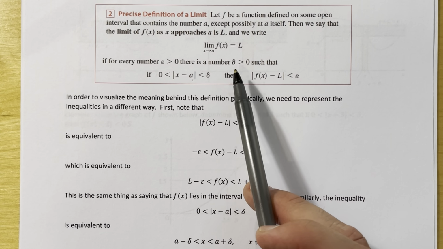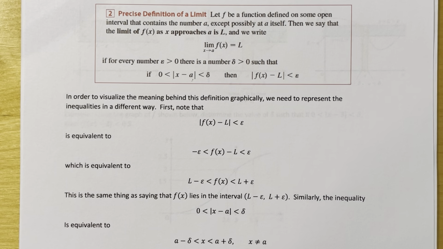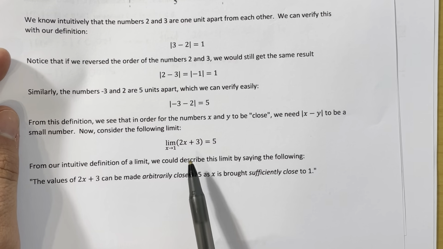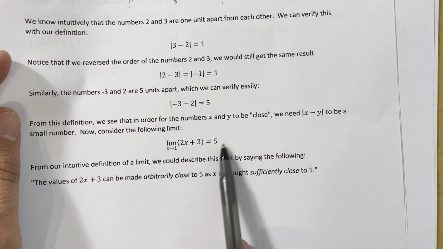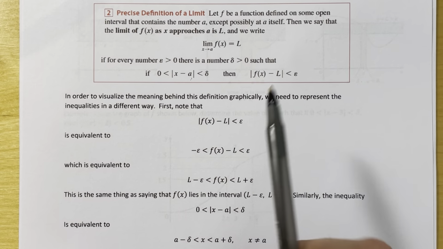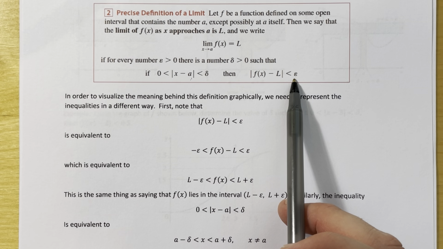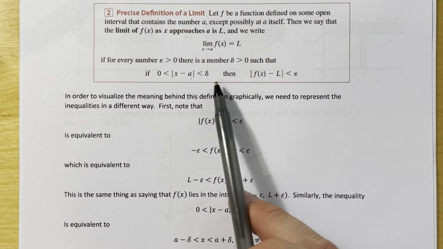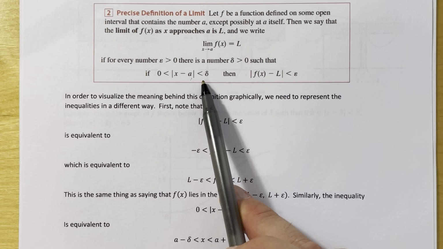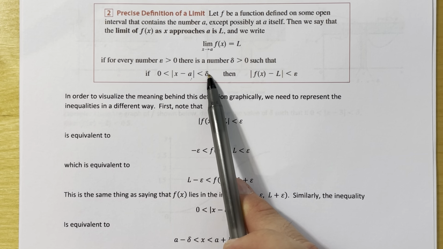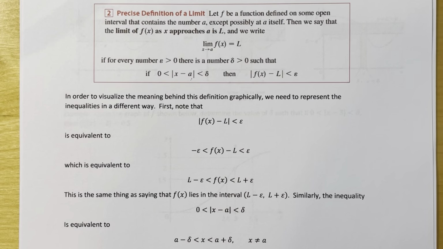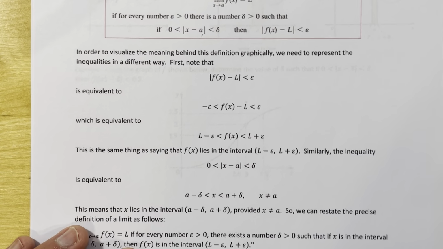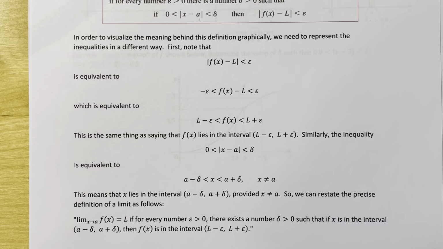What this is saying is that if our limit that we stated at the very beginning, the limit as x approaches 1 of 2x plus 3, is supposed to be equal to 5, then no matter what positive number I pick for epsilon, I should always be able to find a delta, some other positive number, such that when this is true, this is guaranteed to be true. Okay? So let's unpack this a little bit more, and then we'll actually look at some proofs in the next video.